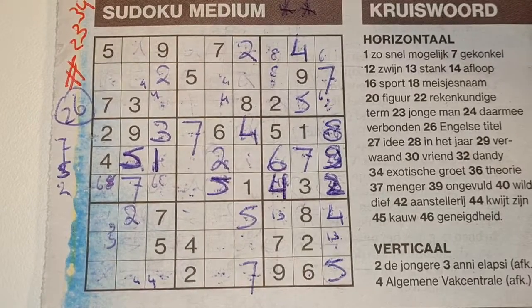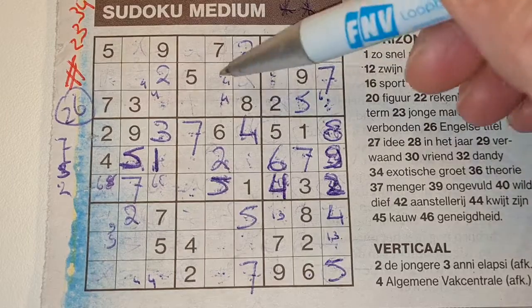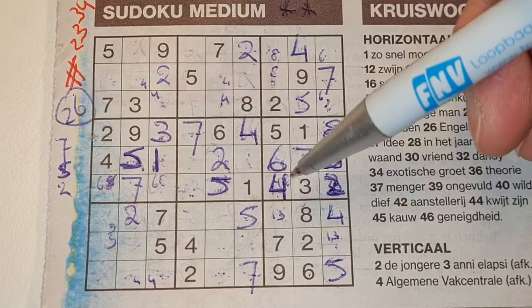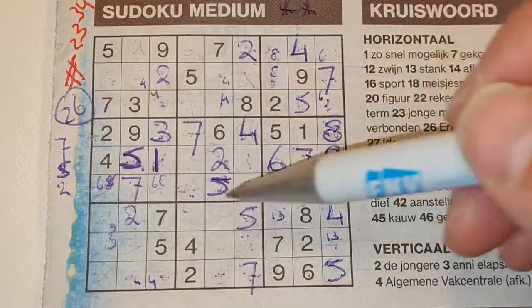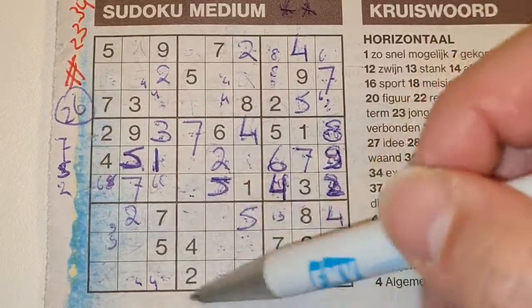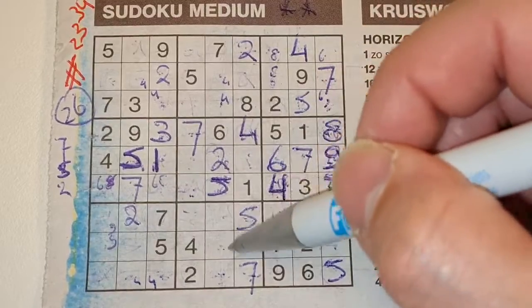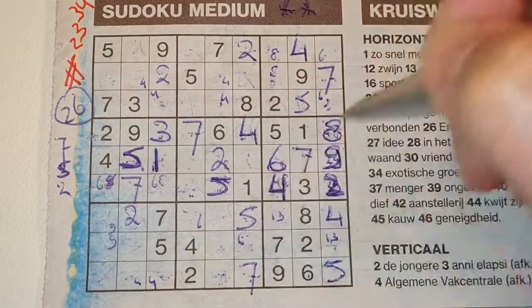Now. The 9. I need a 9. 6. 5 missing numbers in this big square. One of the missing numbers is 6. We see here 6, no 6 in those 3 boxes. So the 6 could be here, could be there.